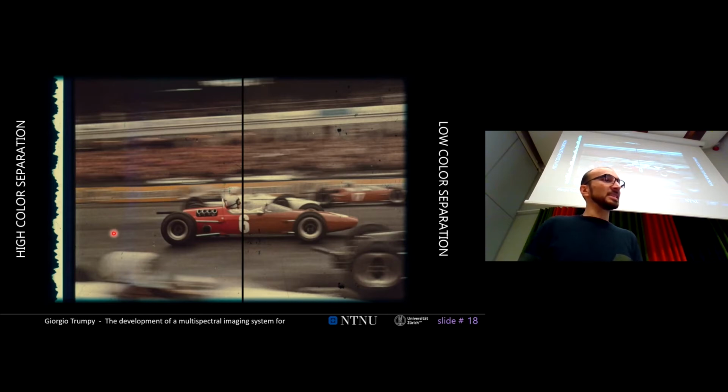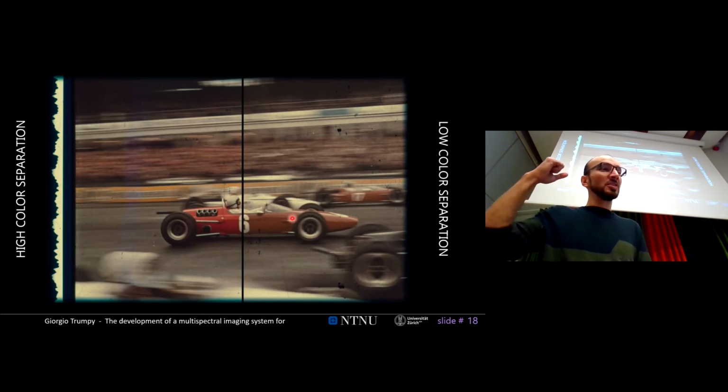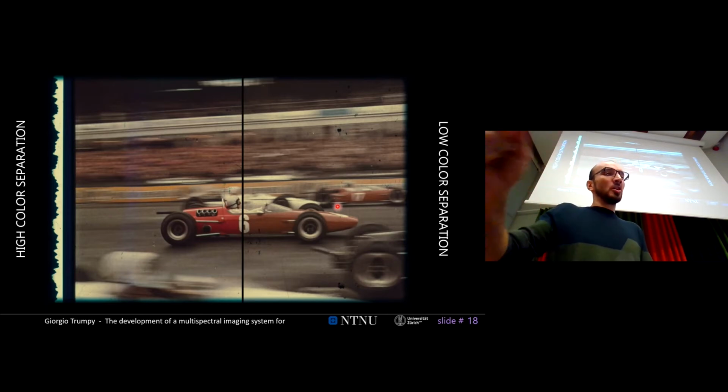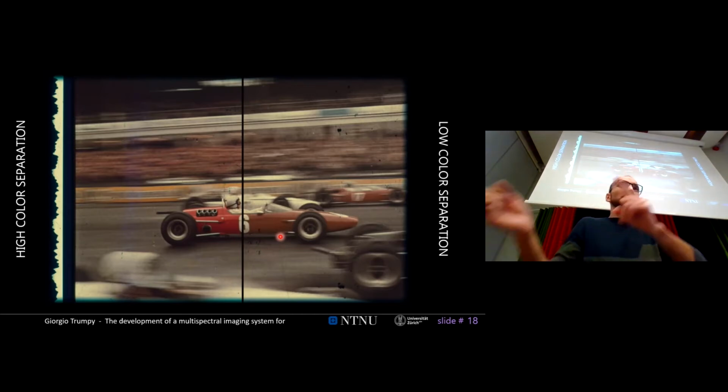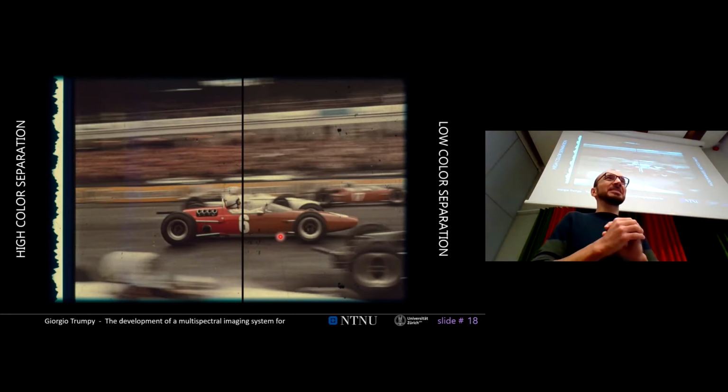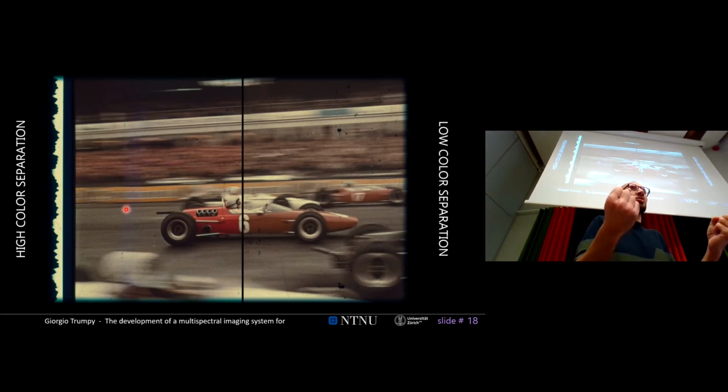Narrow spectral bands, high color separation; broad spectral bands, low color separation. More color accuracy, but here it's faded. So who cares about color accuracy? What we want to achieve is a good digital restoration, and here more color information is extracted from the film.